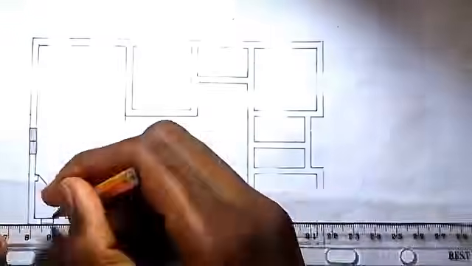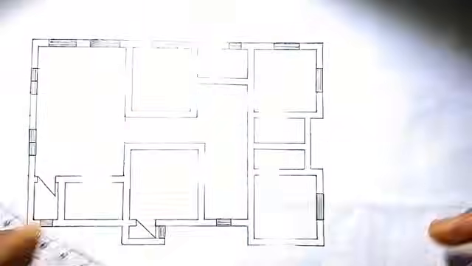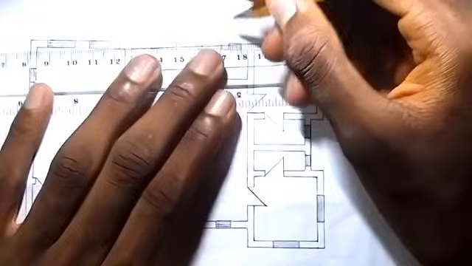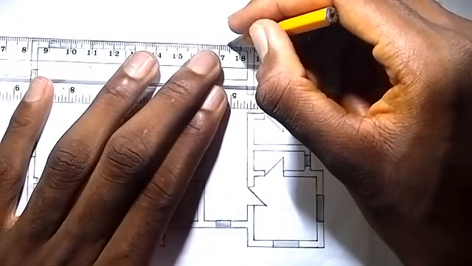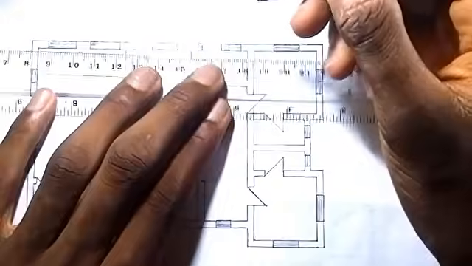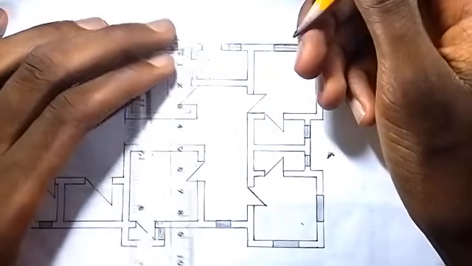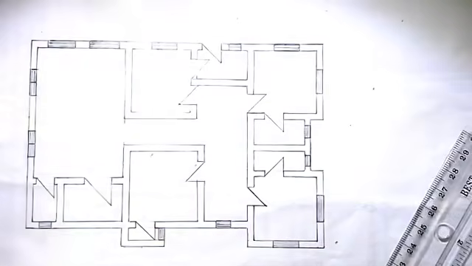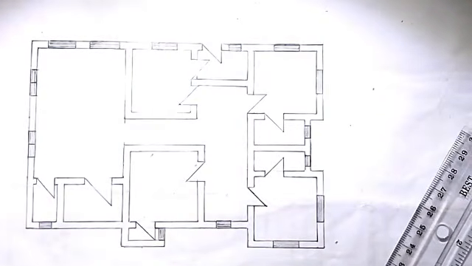Let's continue with the rest. So we are done drawing the doors and the windows.